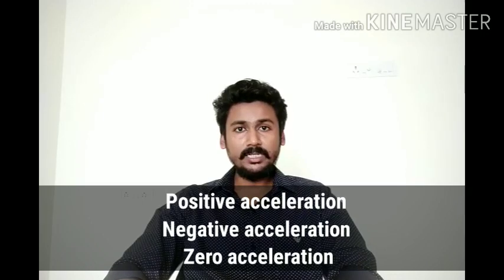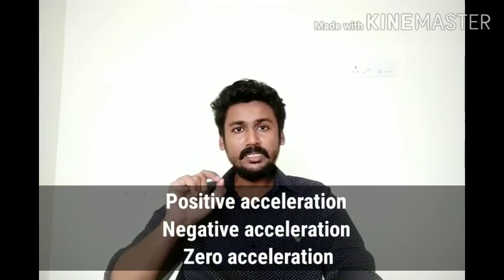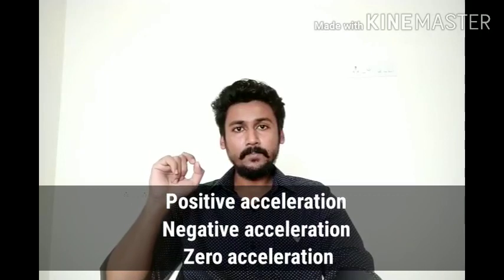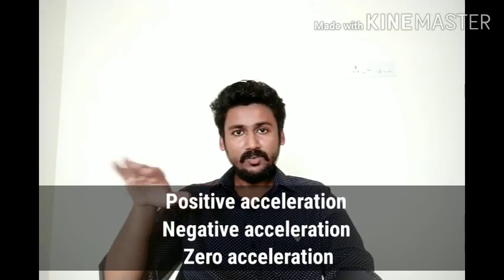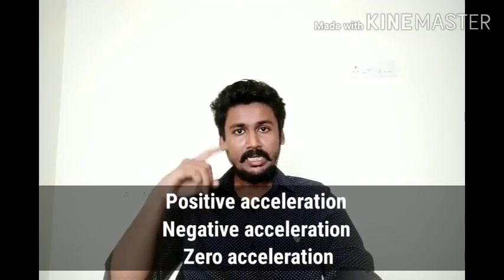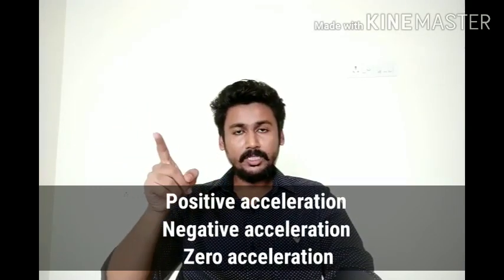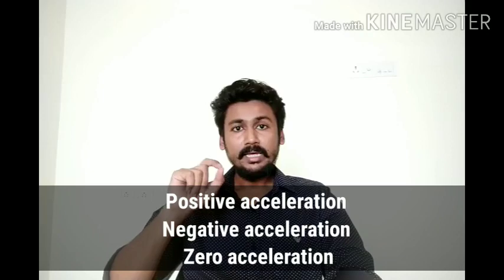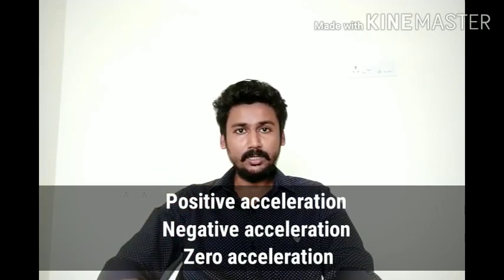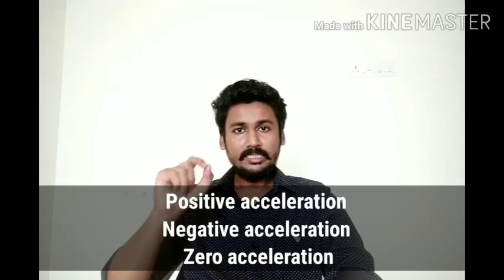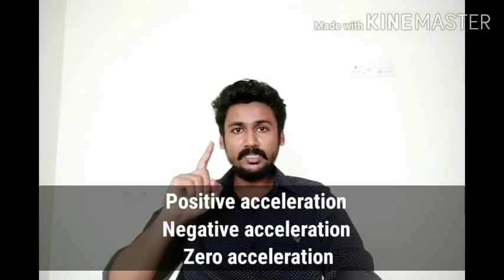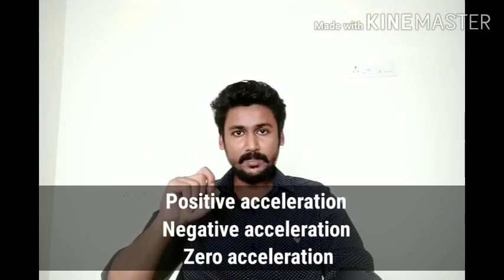What is meant by zero acceleration? If an object is moving with uniform velocity, meaning constant velocity, the final velocity and initial velocity will be the same. So V minus U will become 0, thereby acceleration will also be 0. So zero acceleration means the object is moving with a constant velocity.